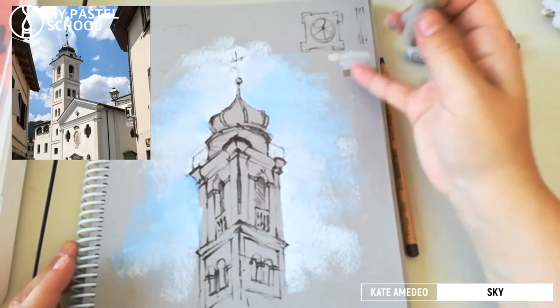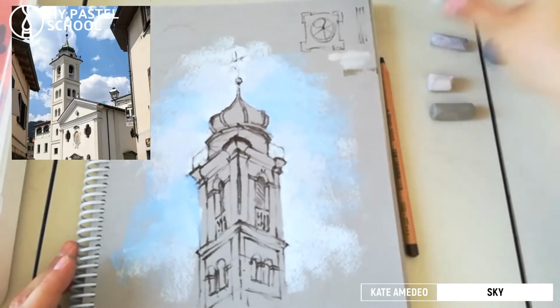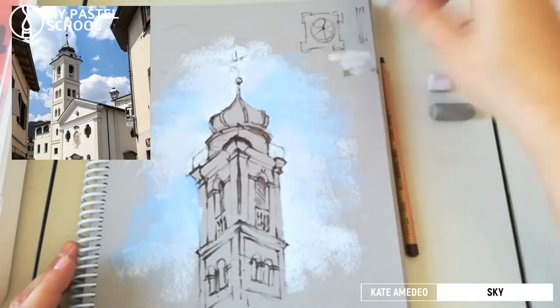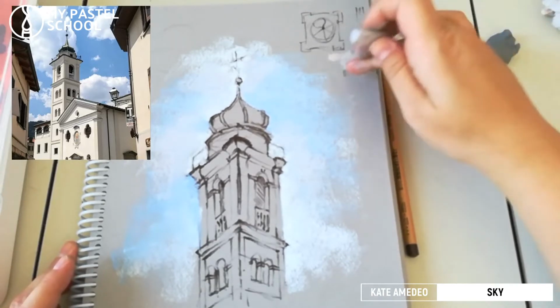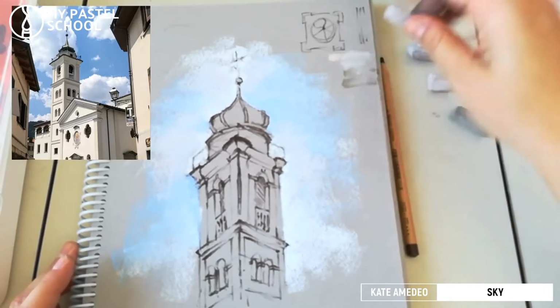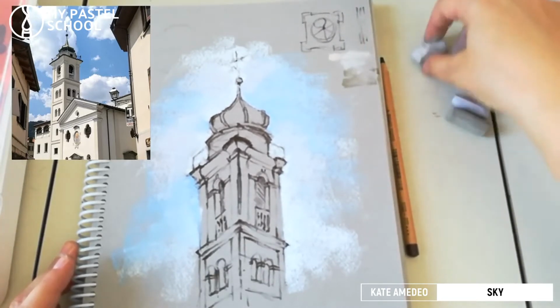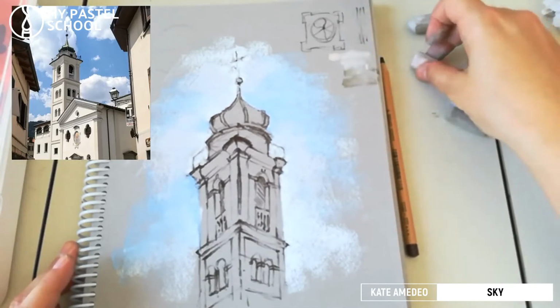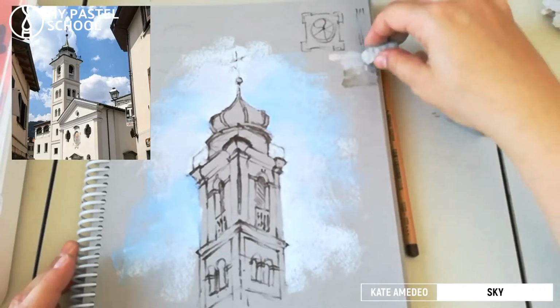So this is going to be one shadow color and mixed together with, let's see, this one. So if I have this one here and I mix it together with that one, it's gonna be perfect. And these we can use for lights. So this is one, and then this is the other.